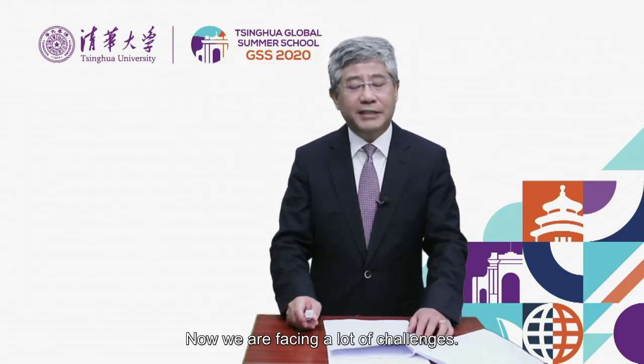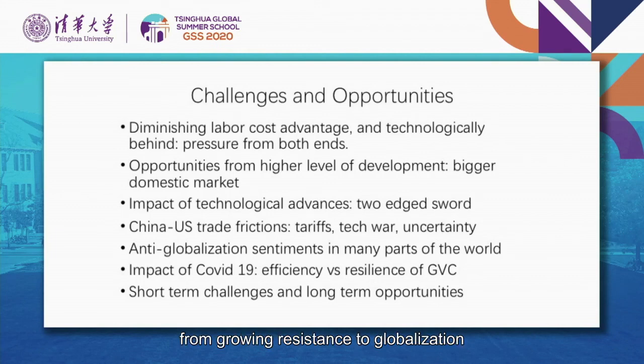Now we are facing a lot of challenges. Part of the challenge comes from growing resistance to globalization. And COVID-19 also made it worse because people worry about the security of the supply of some important goods. So China and a lot of trading nations will face a lot of challenges posed by these anti-globalization sentiments. For China, diminishing labor cost advantage is another challenge. At the same time, even though our labor cost has risen, we are still technologically behind in many areas. So we are subject to pressure from both ends, from lower labor cost countries and from more technologically advanced countries.